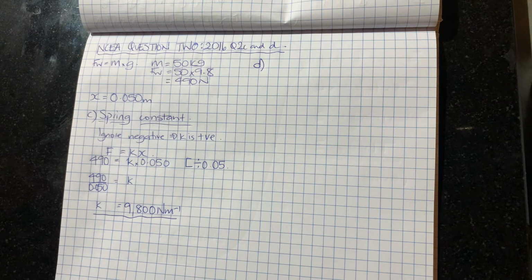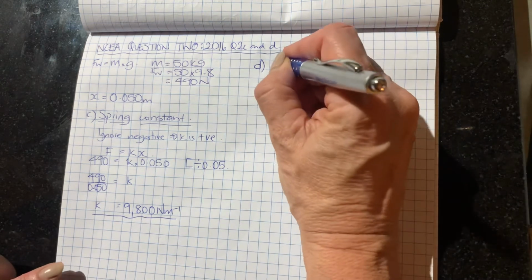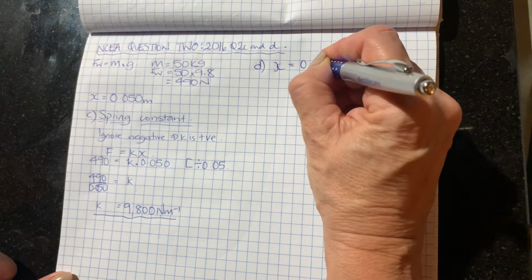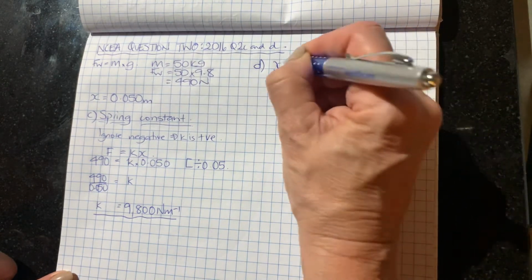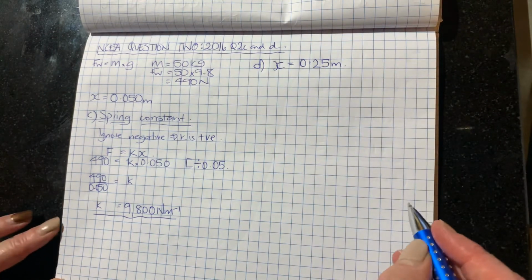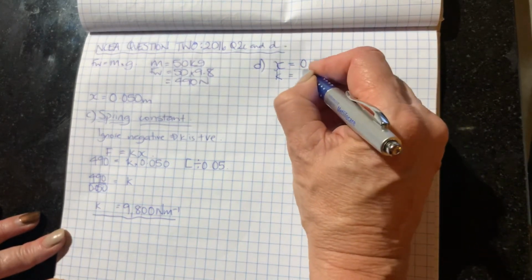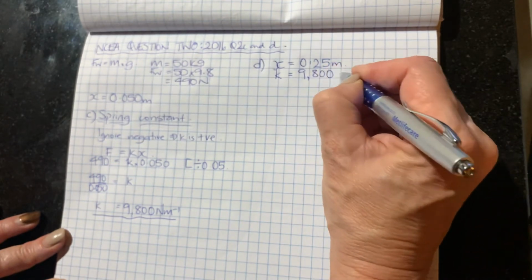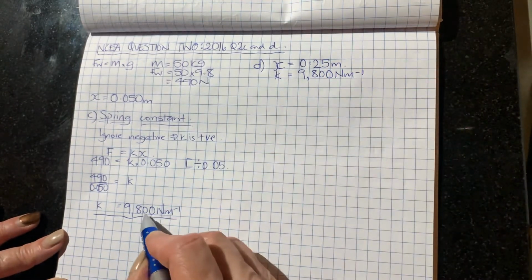So she does a jump up, and as she lands, she depresses the board by a further 20 centimetres. So the trick here is knowing that the total extension of the board is the 20 centimetres when she lands on it after jumping, plus the 5 centimetres when she's just standing still on it. So in D here, our extension is 0.25 of a metre. That's where your trick is there. And we know our spring constant is 9,800 newtons per metre because we've just worked that out.